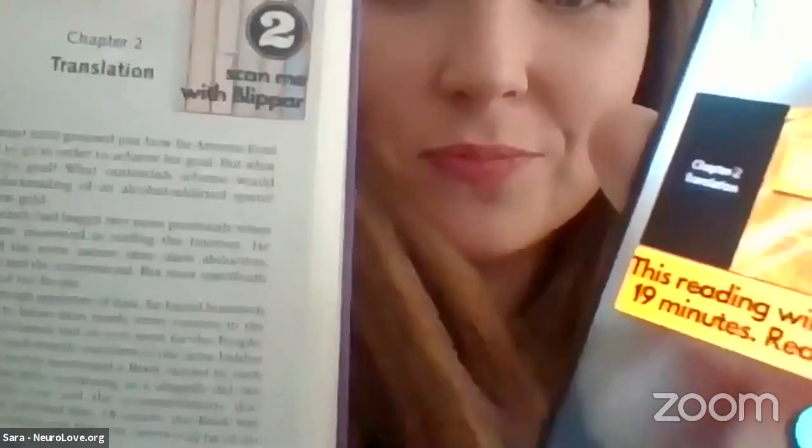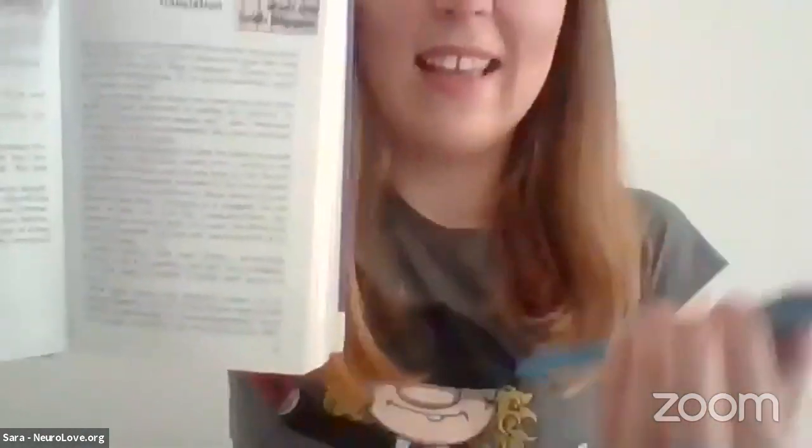Chapter 2. By now, you must have guessed just how far Artemis Fowl was prepared to go in order to achieve.